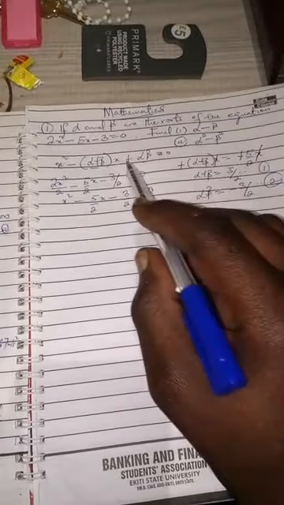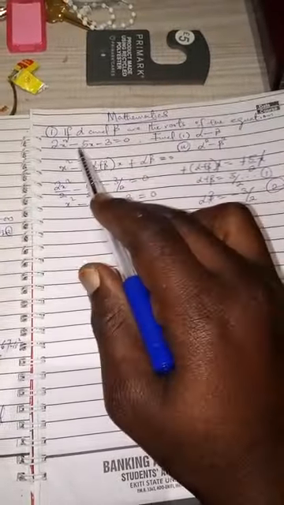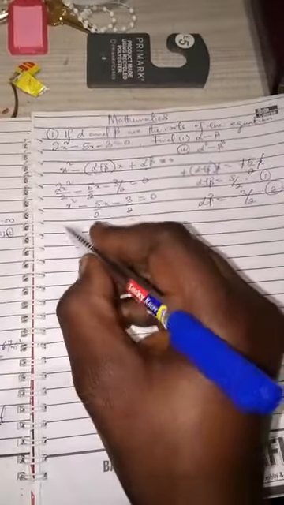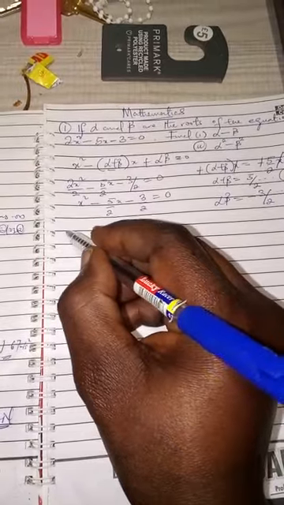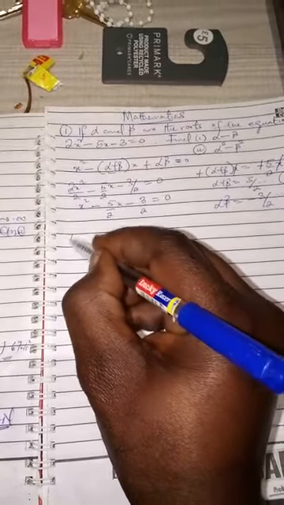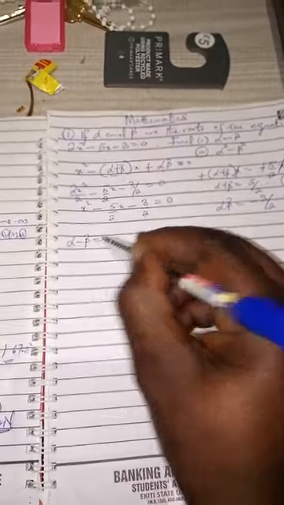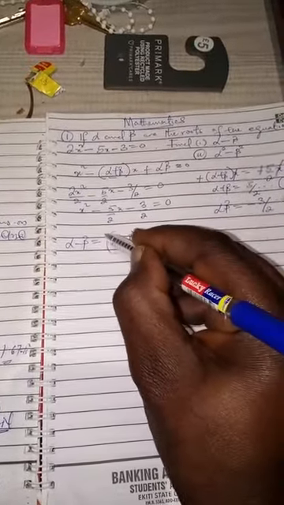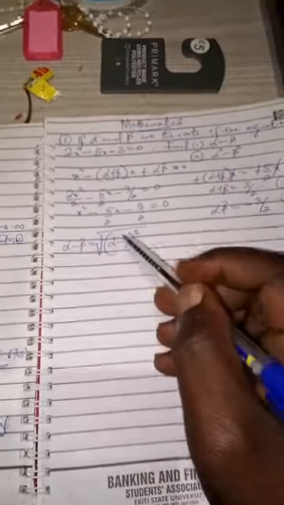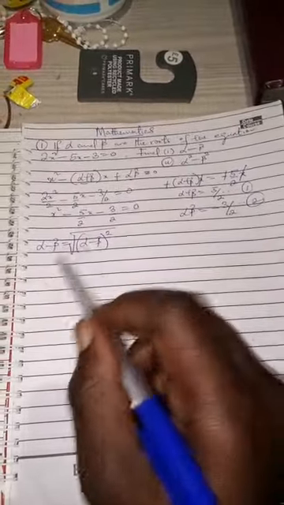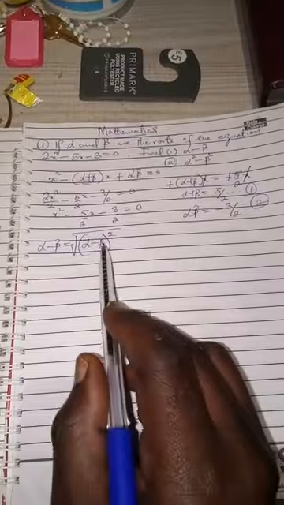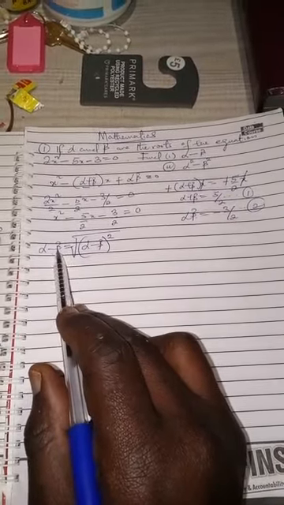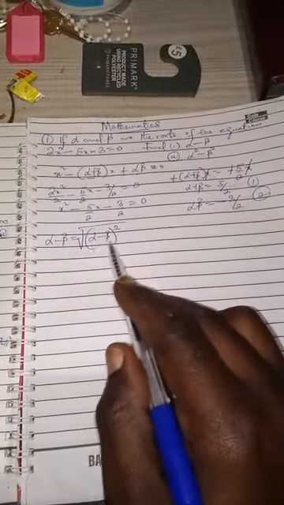So the question says that if alpha and beta are the roots of this equation, then find alpha minus beta. What we need to do now is that we know alpha minus beta is the same thing as the square root of alpha minus beta all squared. So this and this are actually the same, because if we find the square root of alpha minus beta all squared, it will give you alpha minus beta. So we are going to expand this.